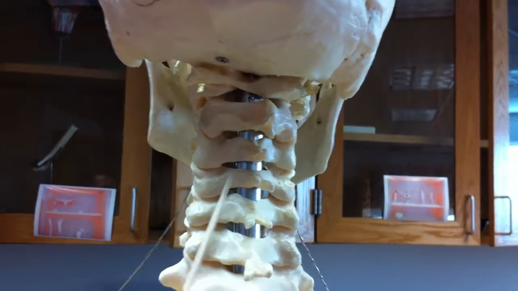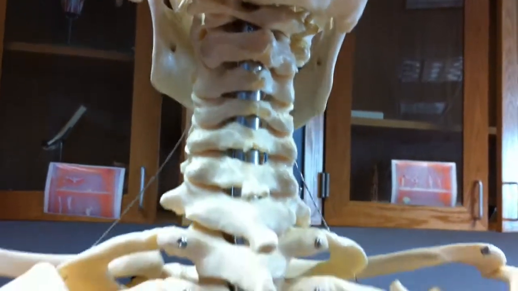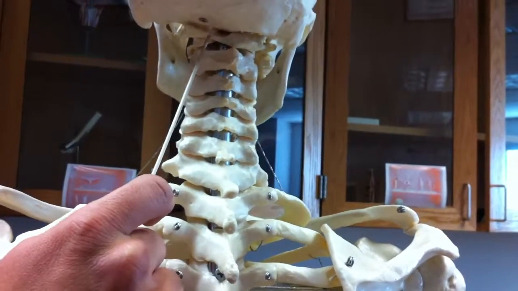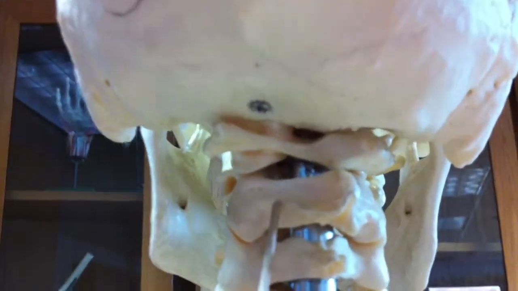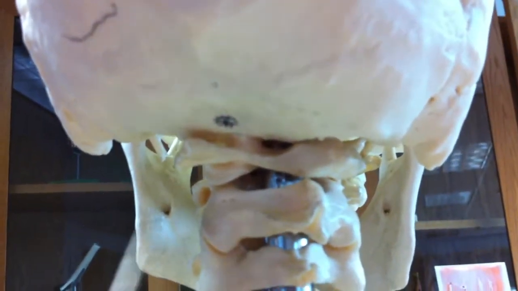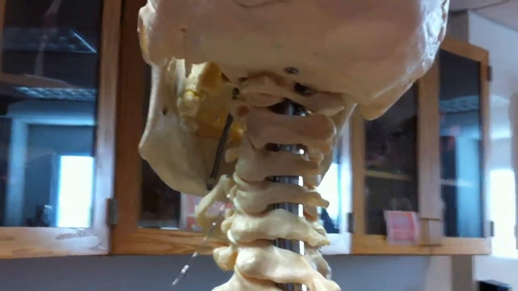We'll start with the posterior region of the neck here with our cervical vertebrae. You have 7 cervical vertebrae starting with your atlas up above, your C1. You have your C2, which is your axis, which contains the dens, which makes up the body for the atlas. Your C1 or atlas articulates with your occipital condyles. And you have your 7 cervical vertebrae.